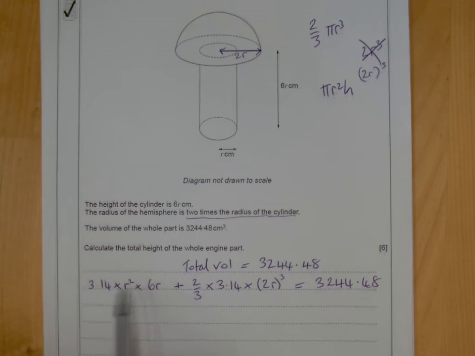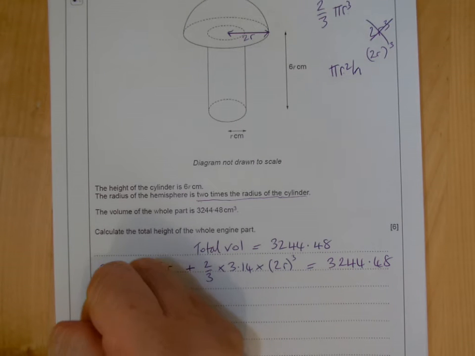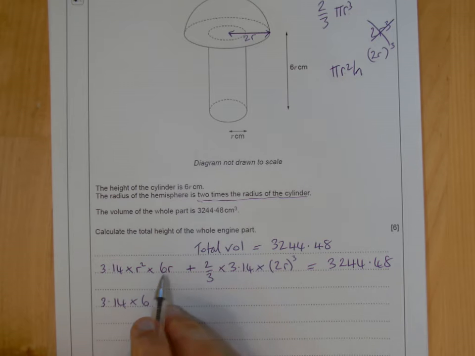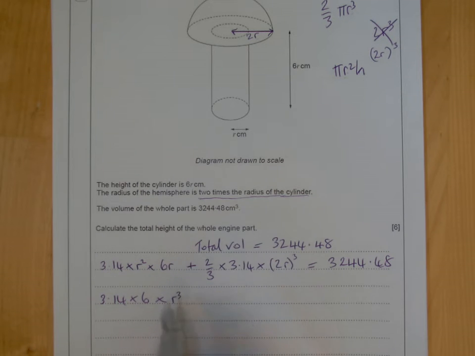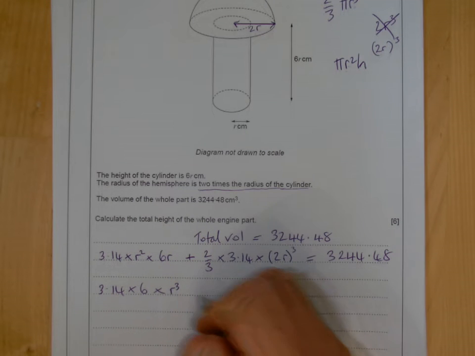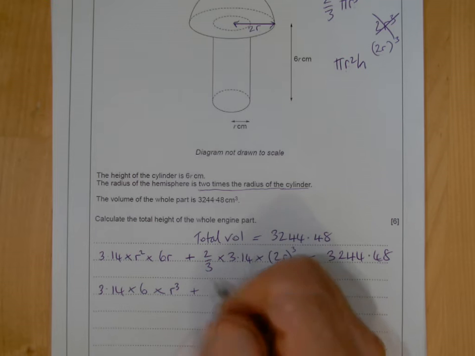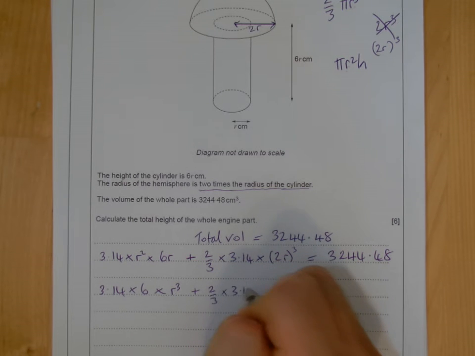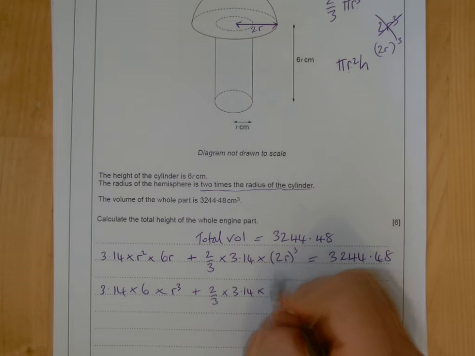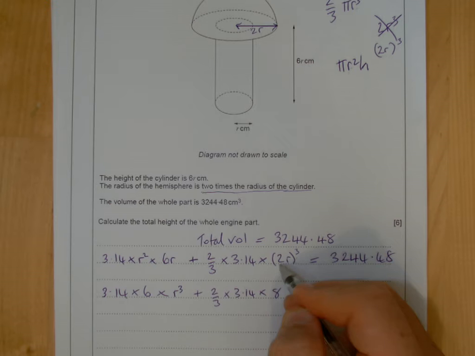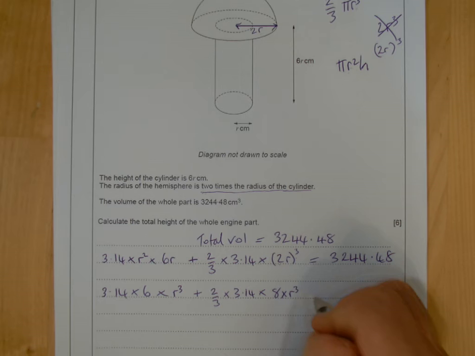So when it comes to doing the maths, here 3.14 times 6, put the numbers together, collect them. You're allowed to do that, it doesn't matter the order you multiply. r squared times r is going to be r cubed, because you use rules of indices, add the powers. Here then, 2/3 times 3.14. Now let's cube in here. If I cube this, I've got to cube the 2, so I get 8, because 2 cubed is 2 times 2 times 2, so 8, and then you've got the r cubed at the end.